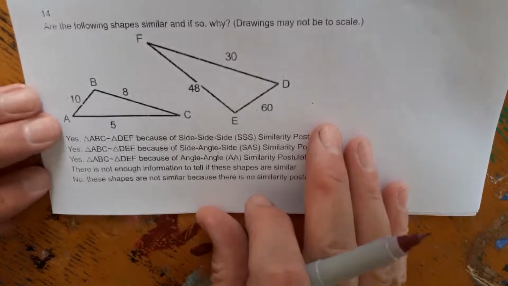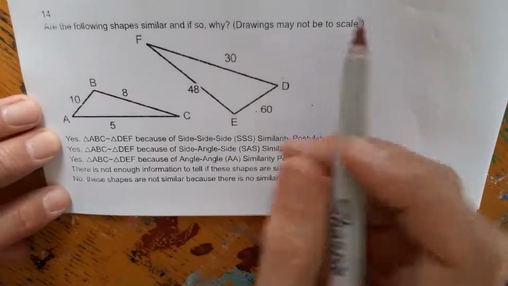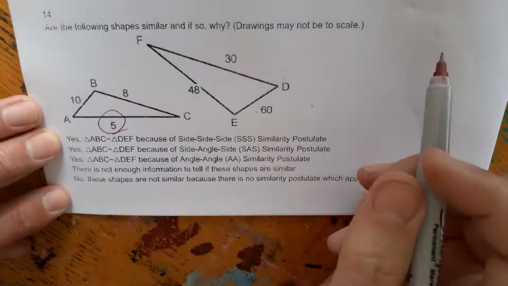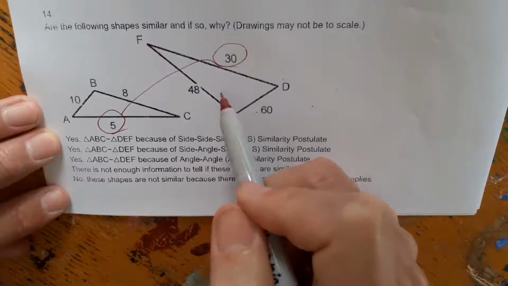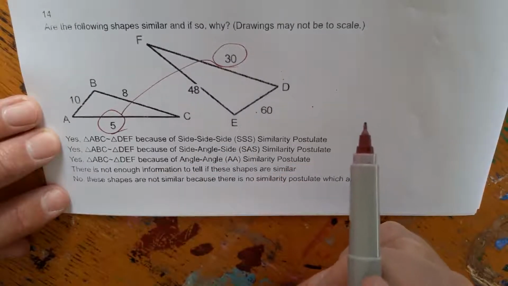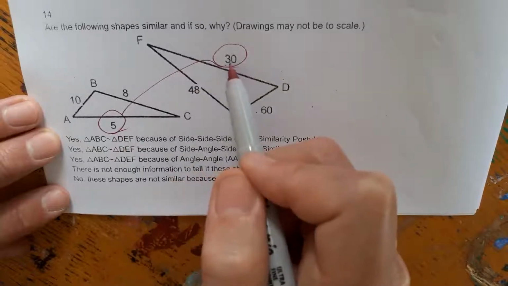All right, here's another one. So this looks like the same thing. I'm going to try to match these up. I'm going to go small 5 to small 30. So I'm not even going to rotate it. I'm going to wing this one a little bit more. We're just going to eyeball it, all right? We're going to match up 5 to 30.